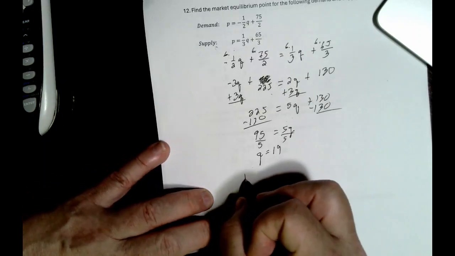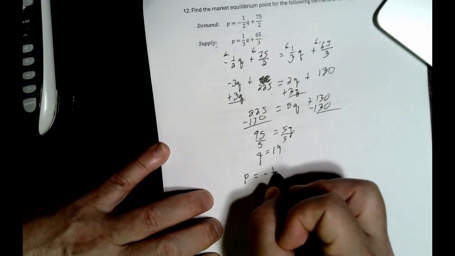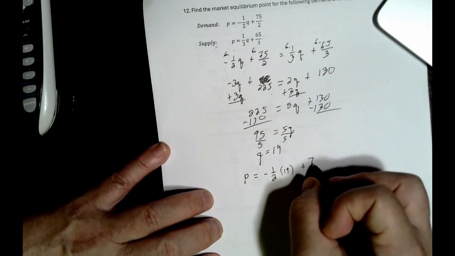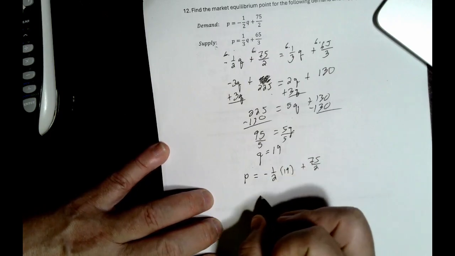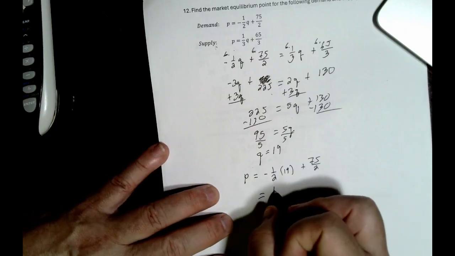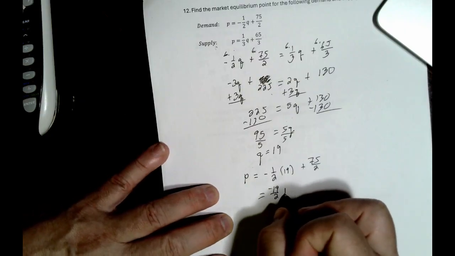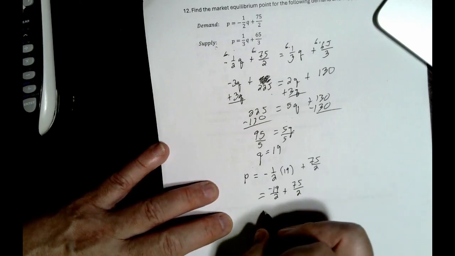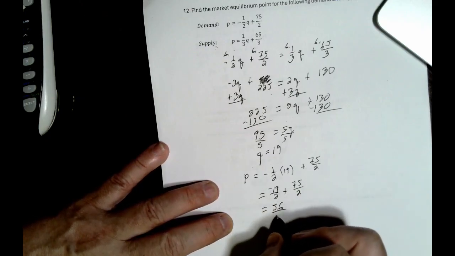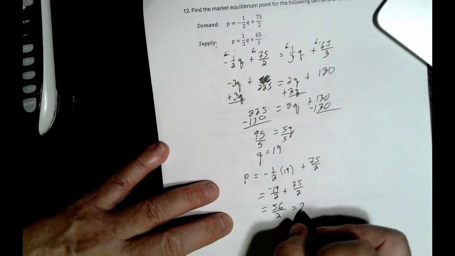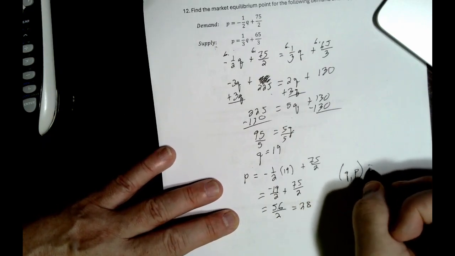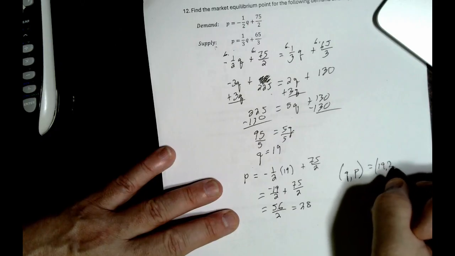Now that you know q is 19, you go back to either equation and plug in 19 for q, and that'll allow you to figure out what p is. Minus 1/2 times 19 is minus 19 halves, plus 75 halves is 56 halves, which is 28. And so your q and p are 19 and 28.